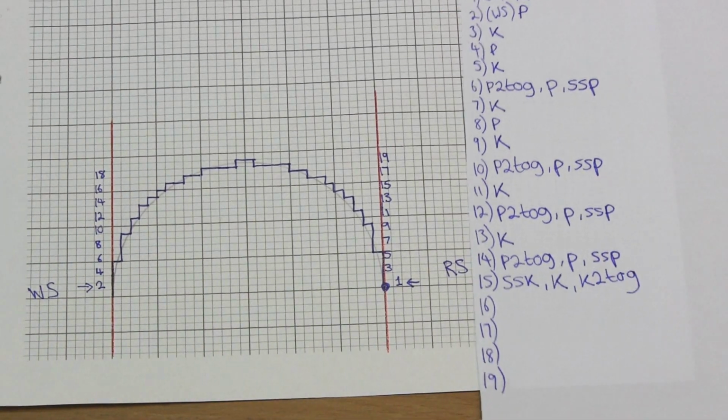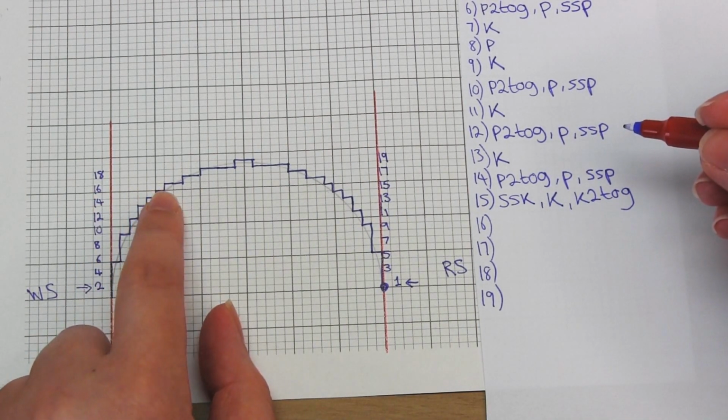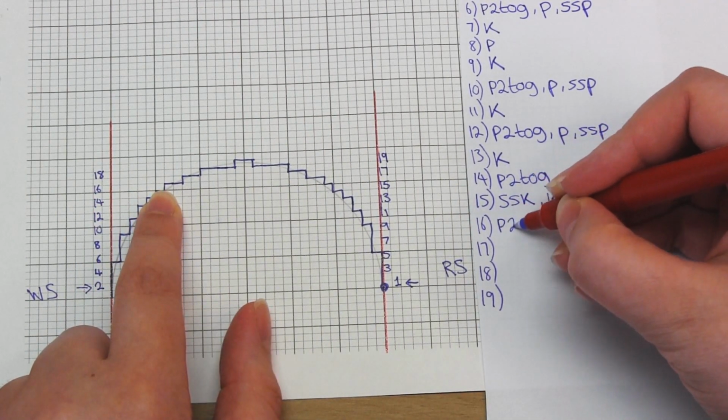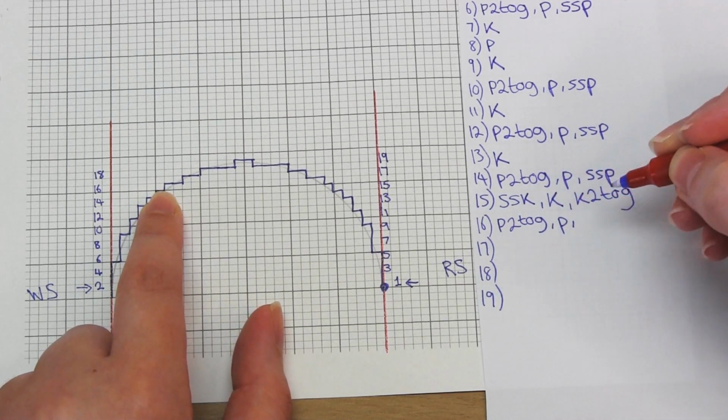Then row 16 has a single step at the beginning and the end, so it's exactly the same as row 14, which is P2 tog, purl until there's 2 stitches left, and then SSP.